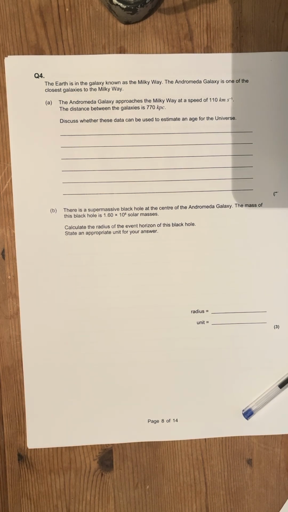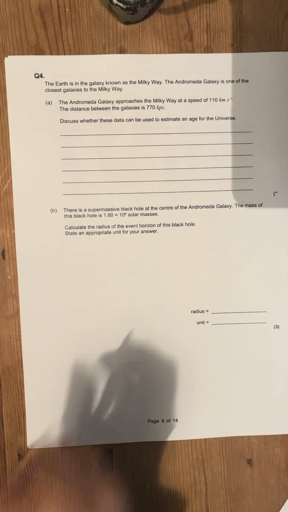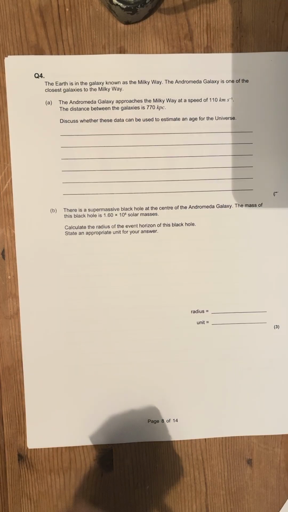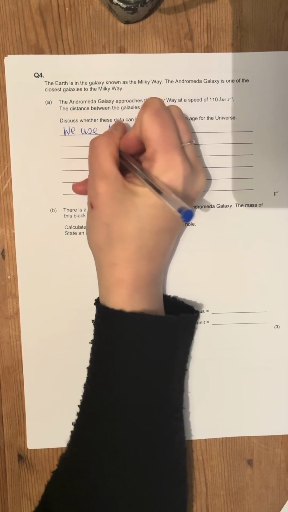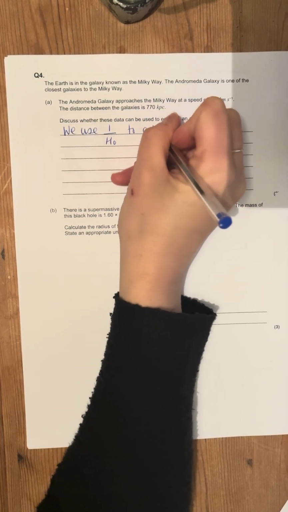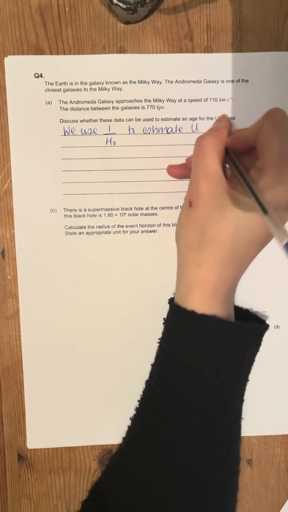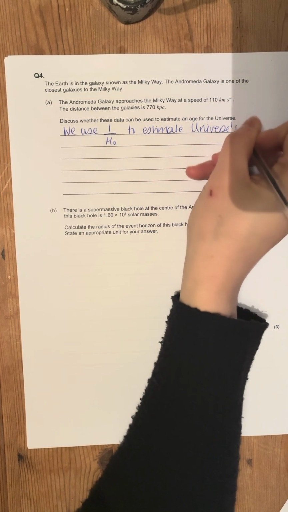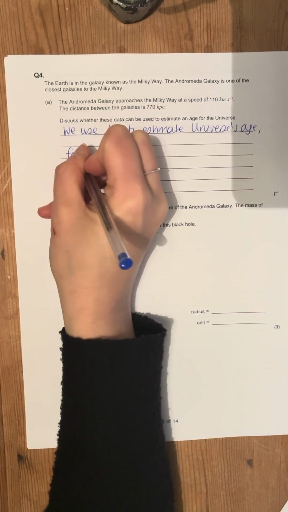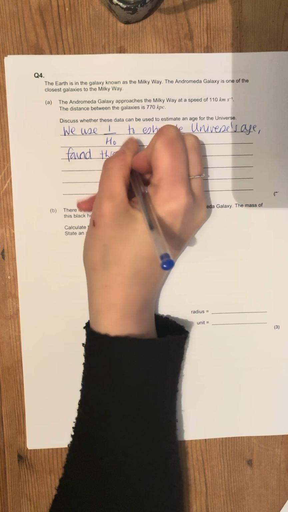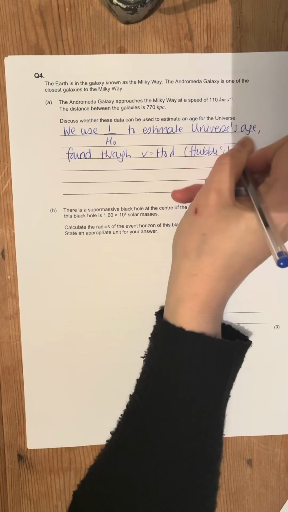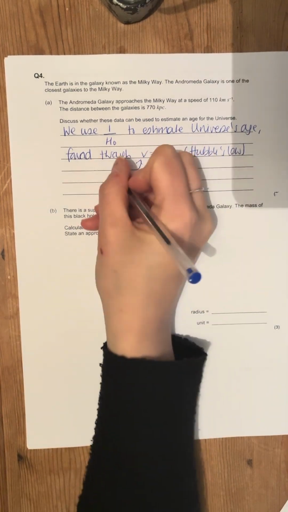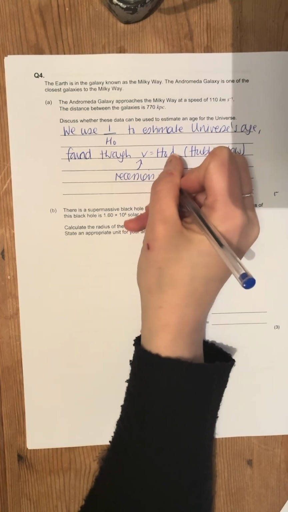Now, lots of my students here tried to do things, and most people only got 1 mark, but it's a really simple question, this. First things first, be really, really specific. What do we use to estimate an age for the universe? So we use 1 over H naught to estimate the age of the universe, found through V equals H naught D, or Hubble's law. And V equals H naught D, this is a recession velocity.